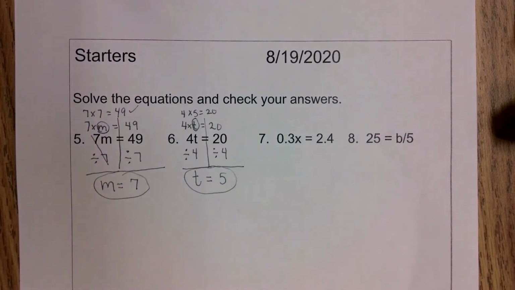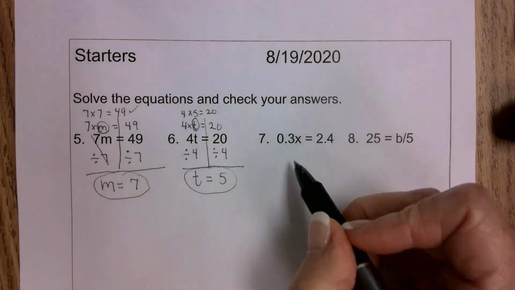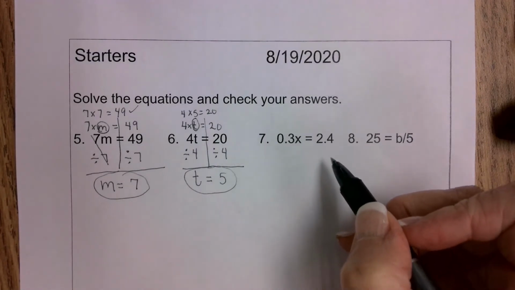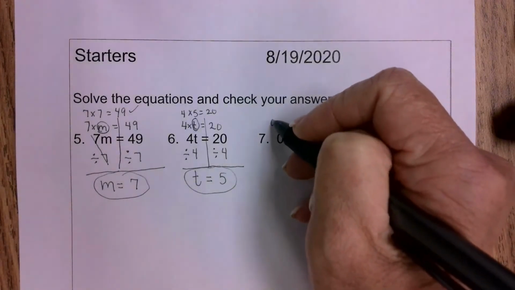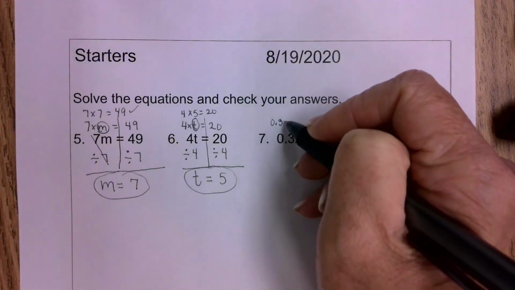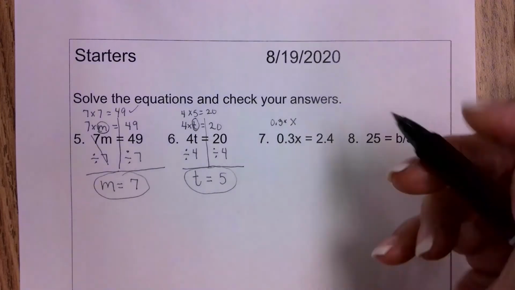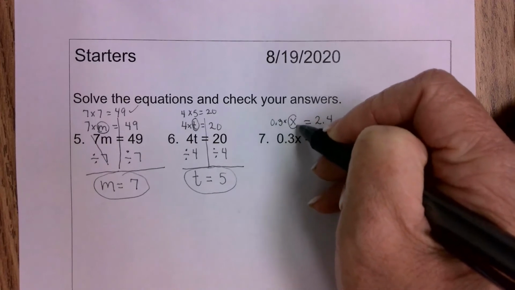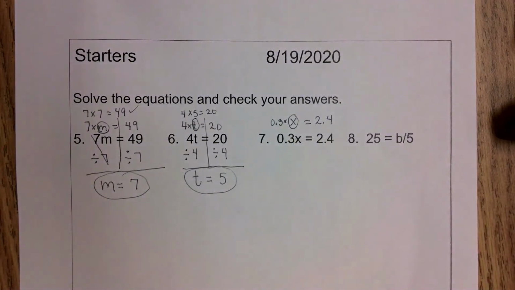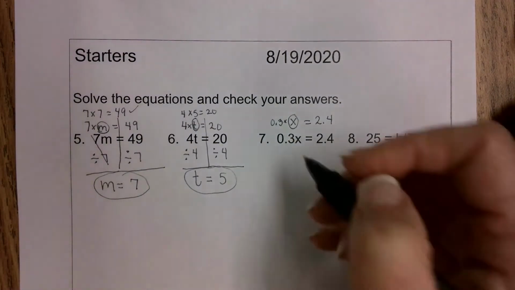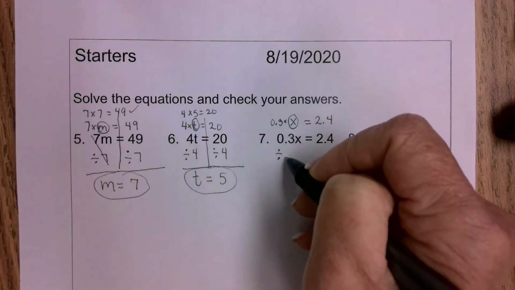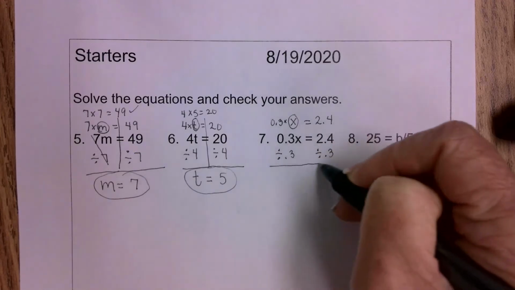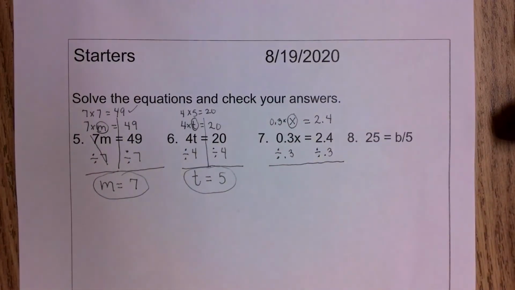Next one's a little bit harder. We've got 3/10 x is equal to 2 4/10, and remember that this means 0.3 times x, and that equals 2.4. We still circle the x. The opposite of multiplying by 3/10 is dividing by 3/10. This is the step that tricks a lot of you, so I'm going to take that a little bit slower.